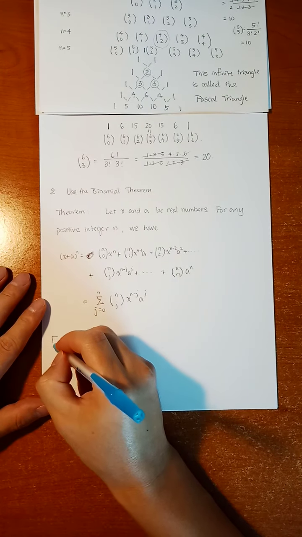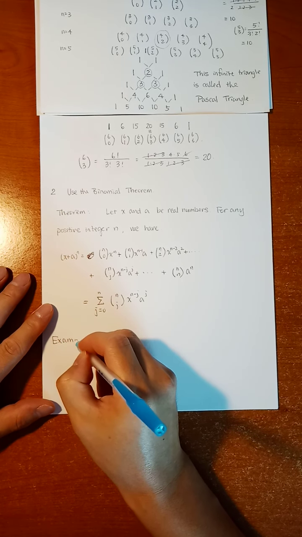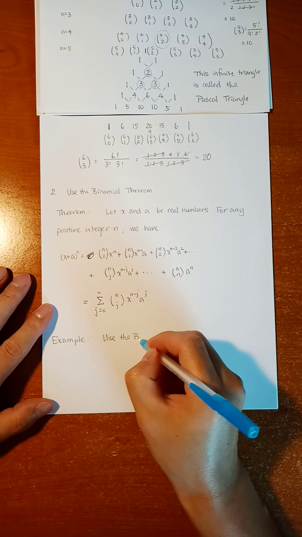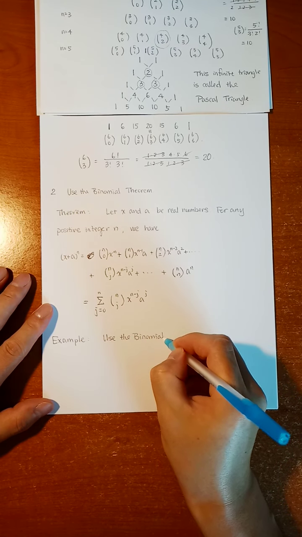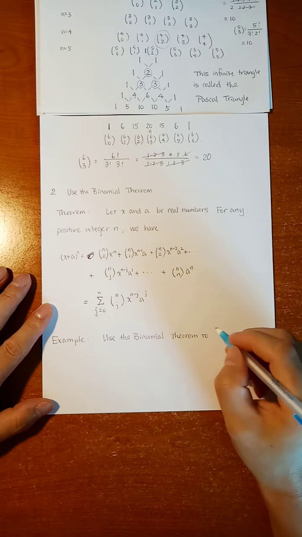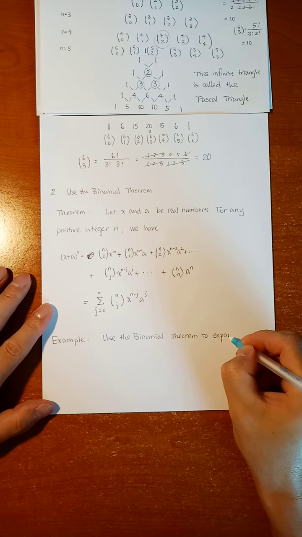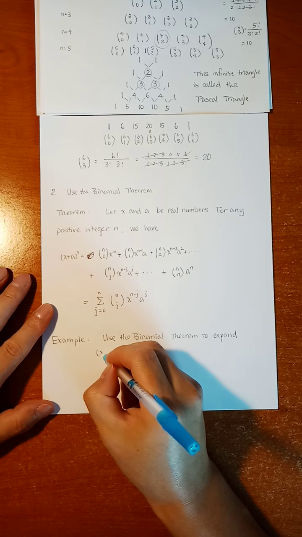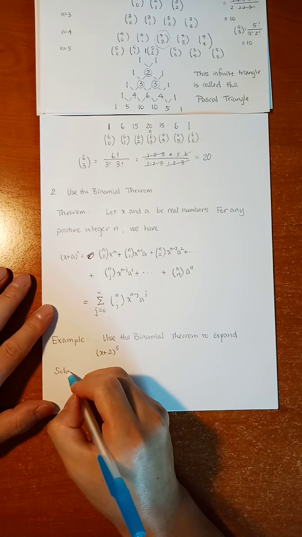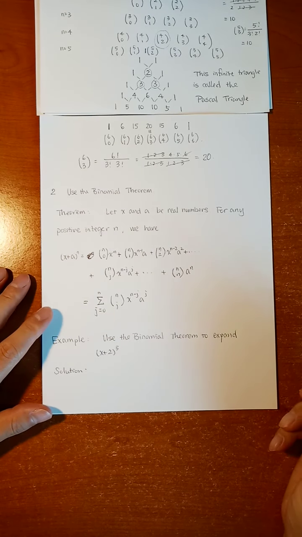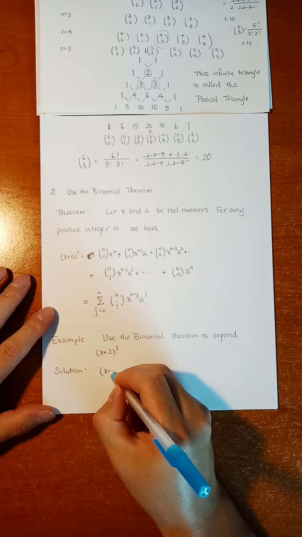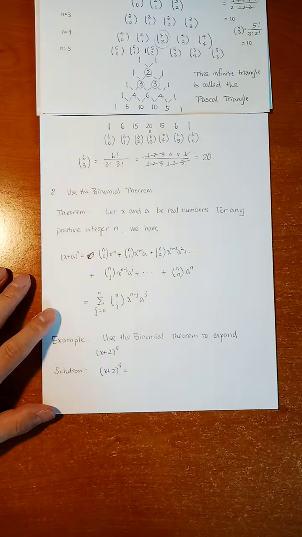Okay, so let's see how we use this to do some exercise. Use the binomial theorem to expand x plus 2 to the 5th power. What is x plus 2 to the 5th power? So here, a is equal to 2.